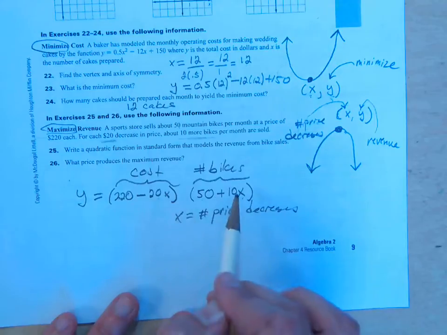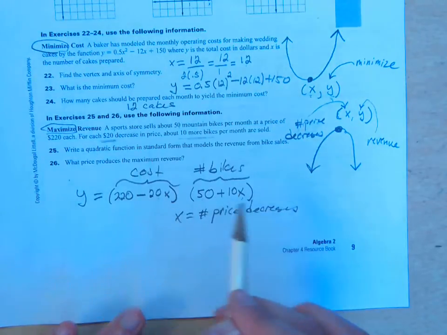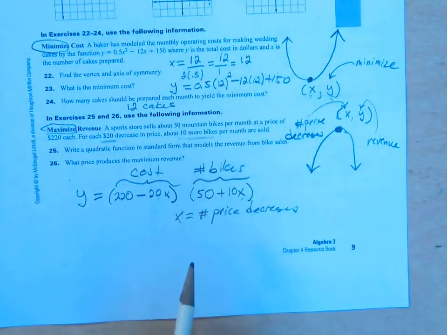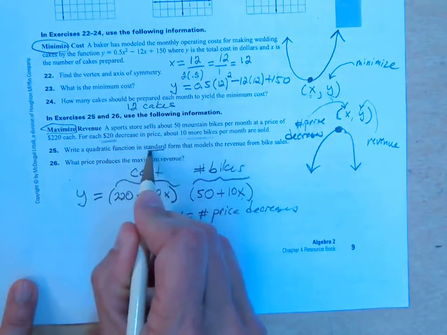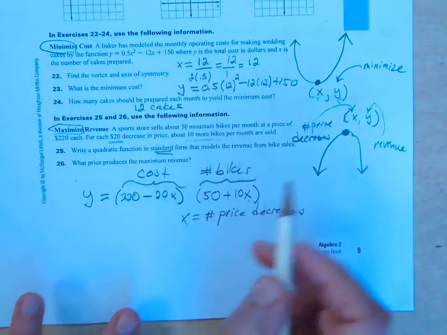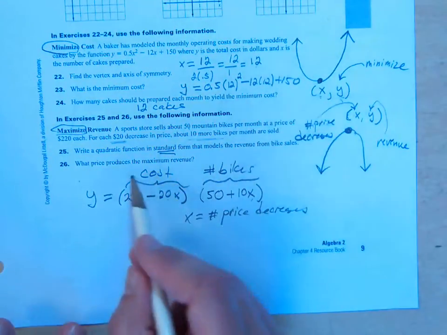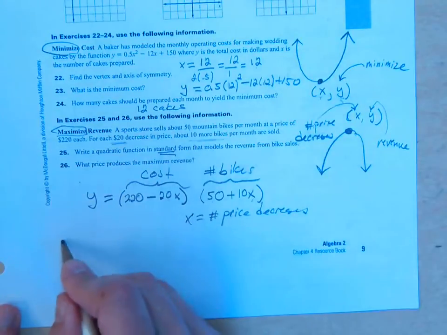So this is the quadratic equation, and if we want to write it, what form is it in now? It looks more like intercept form. Yeah. We want it in standard form, so we're going to just distribute. We're going to FOIL it out, and then we'll have it in standard form when we can find the value of the vertex.